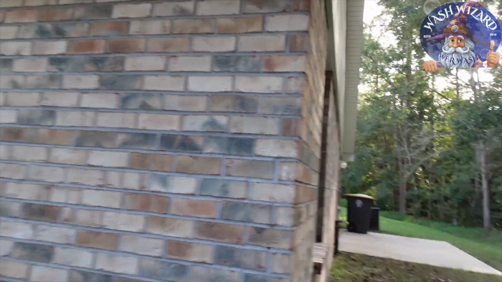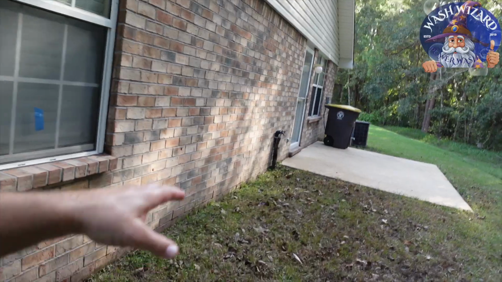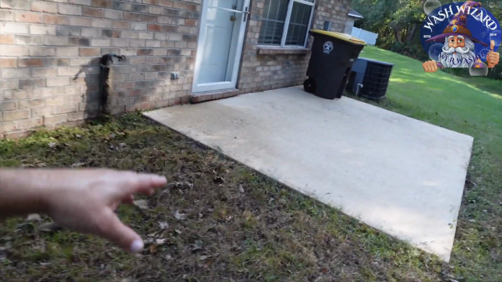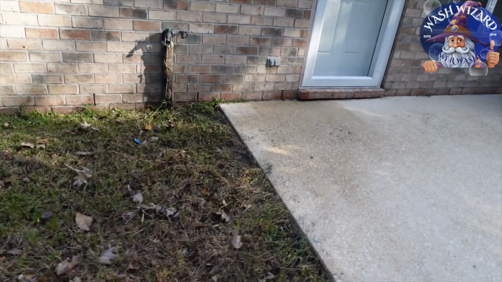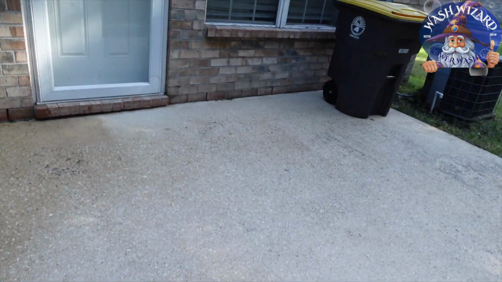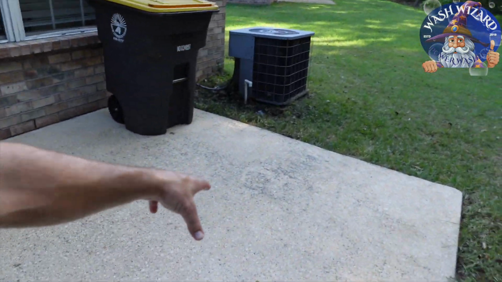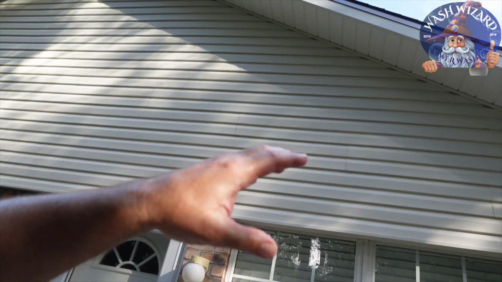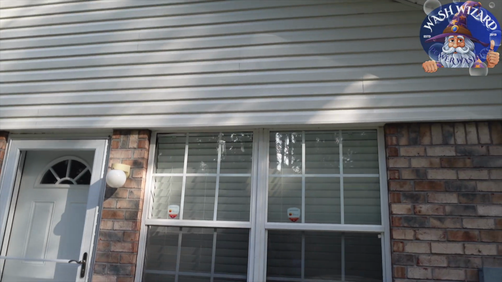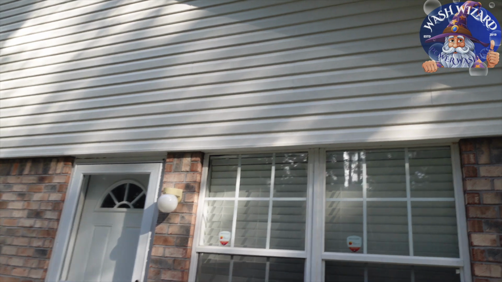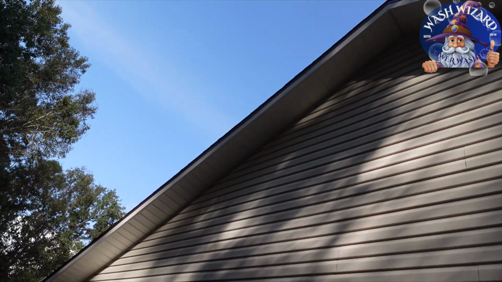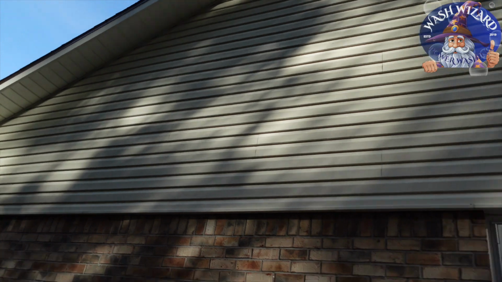Pretty nice. We got that back pad cleaned up as best we could, right? Can't get some of that deep stuff. You know, some of that deep stuff never comes out. You can try hitting it with some different acids, but at the end of the day, pretty nice. Looks good. Nice and clean.